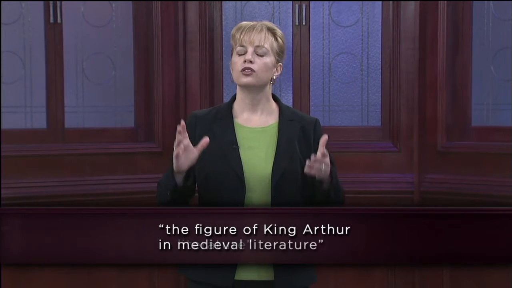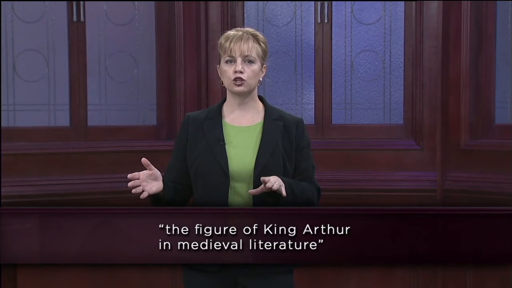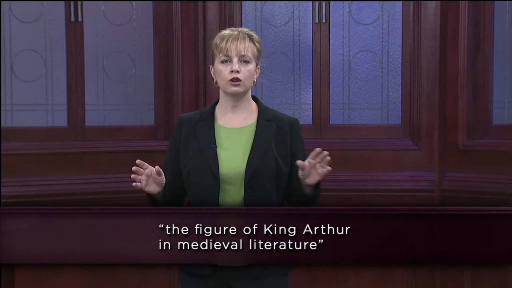How about the figure of King Arthur in medieval literature? Okay, that's more specific, but once you start researching, you'll probably, again, realize that this could fill an entire book or more. So we need to get a little more specific.